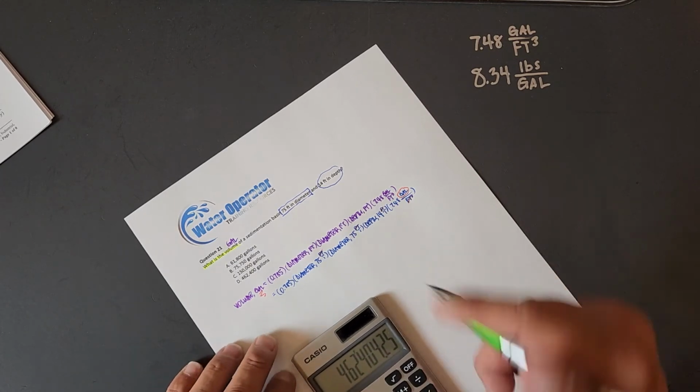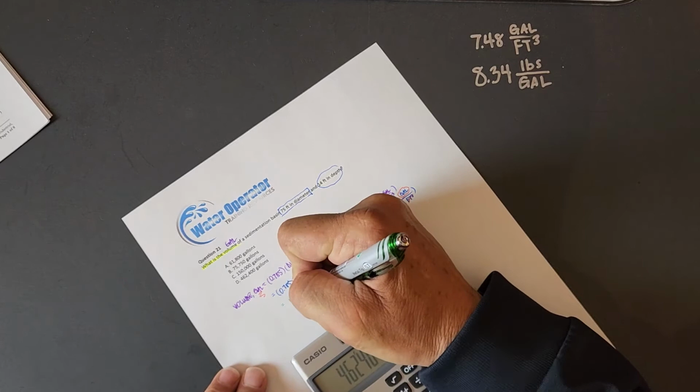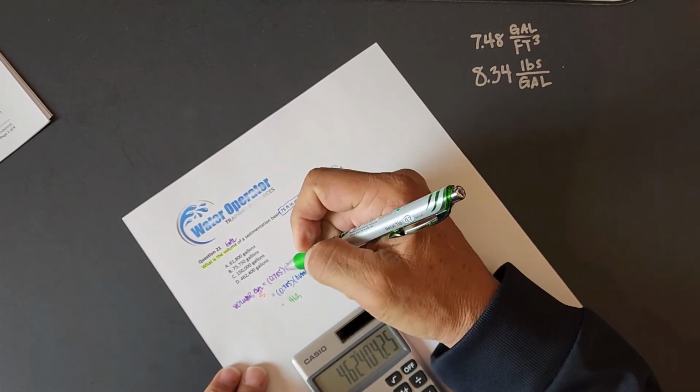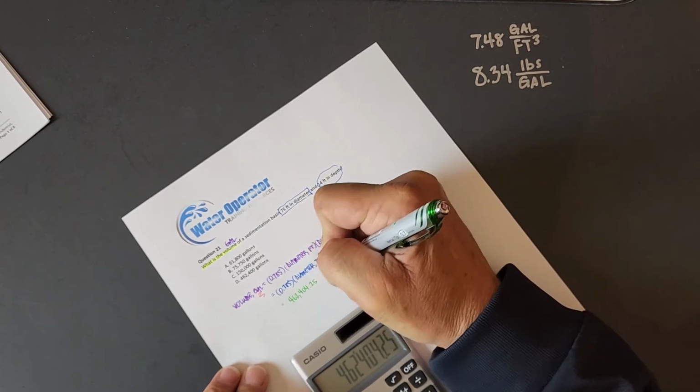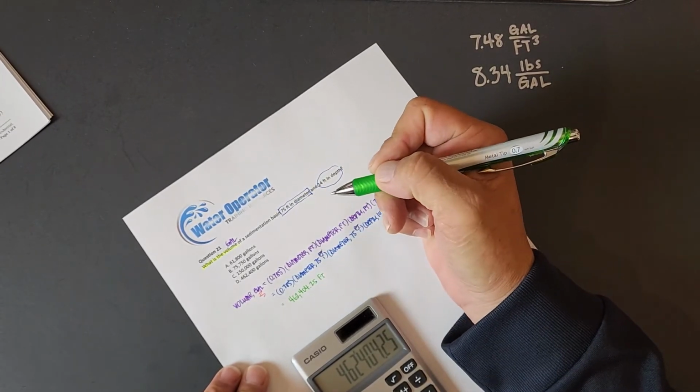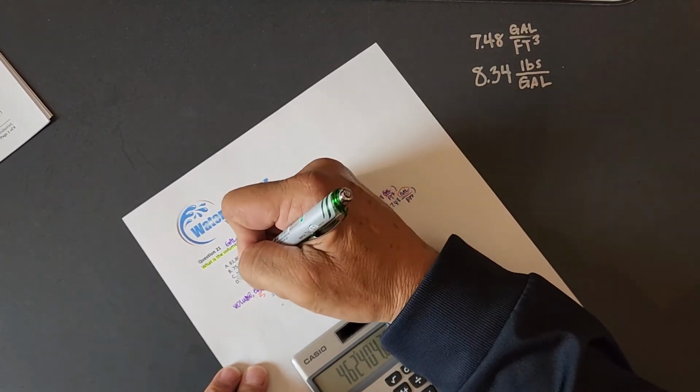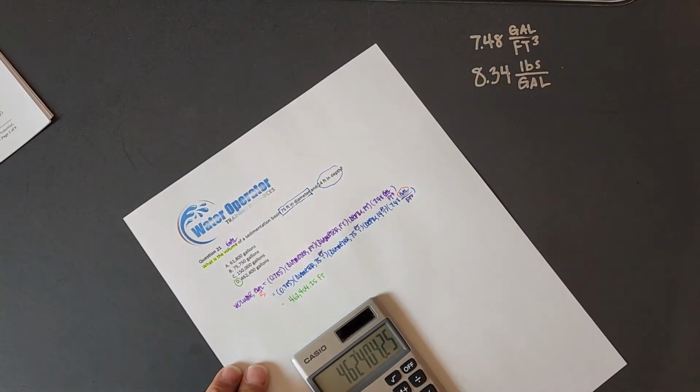We're getting 462,404.25 gallons. The correct answer is D, 462,400 gallons.